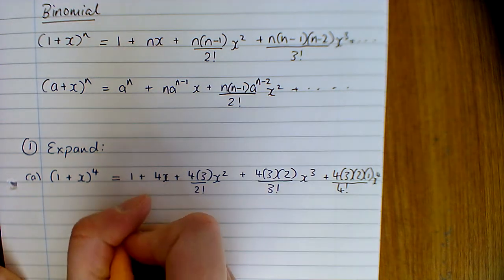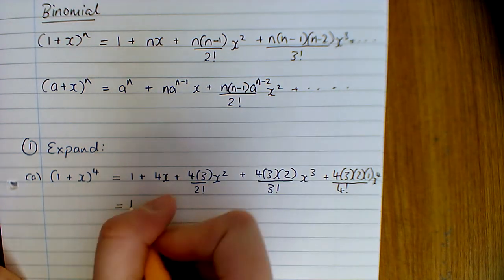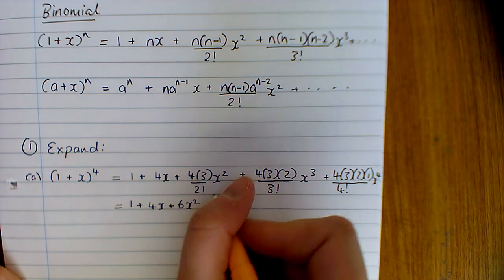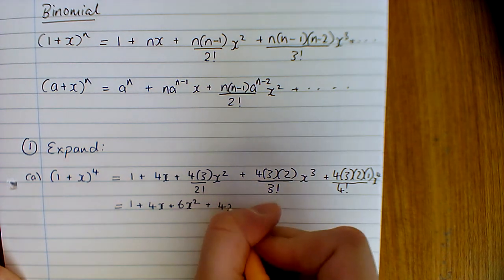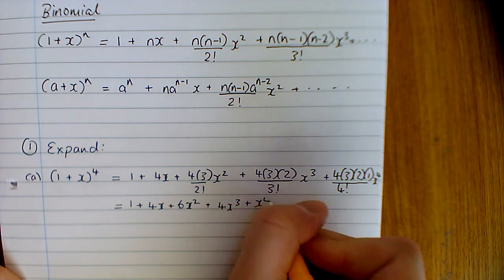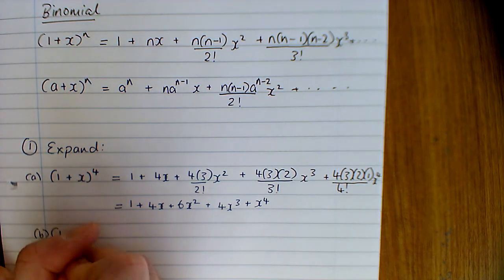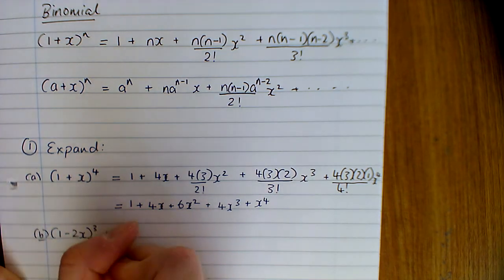And then just tidying that up, we get 1 + 4x + 6x² + 4x³ + x⁴.